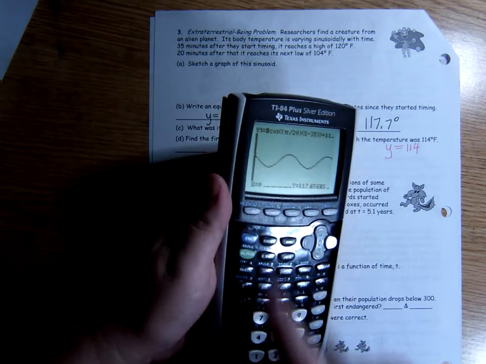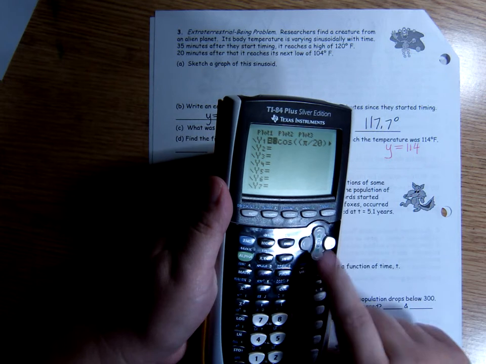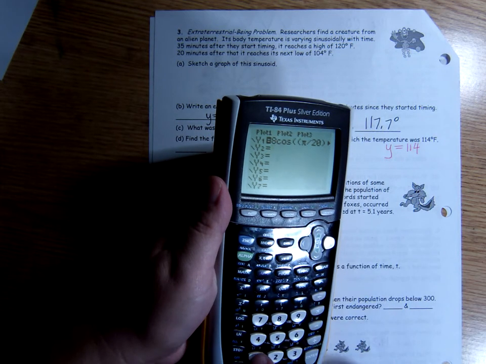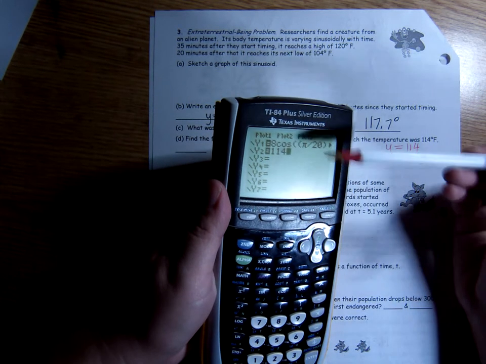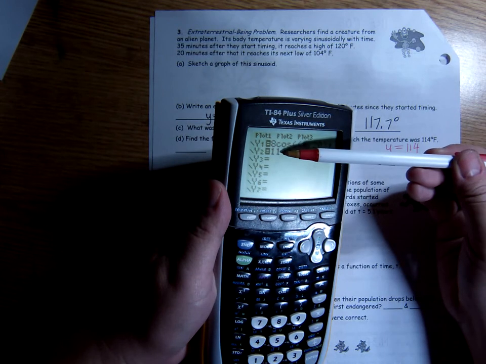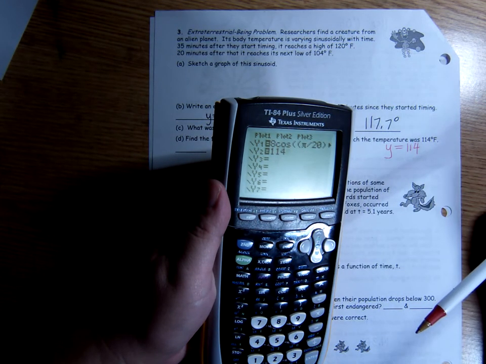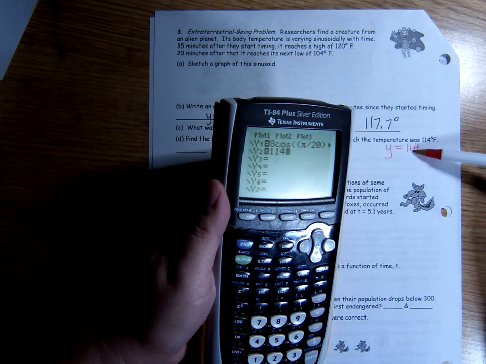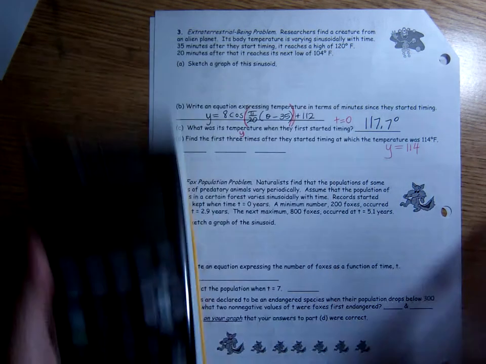So I am looking at when is y equal to 114. So I'm going to plug in another equation, y equals 114. And anytime this equation and this equation cross each other, in other words, they have a point of intersection, that's a value where the temperature is 114, and I can figure out when it's happening.